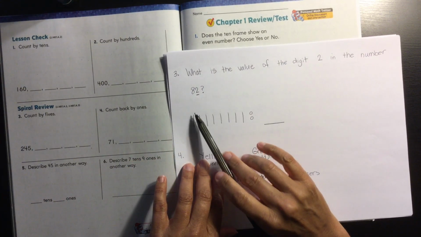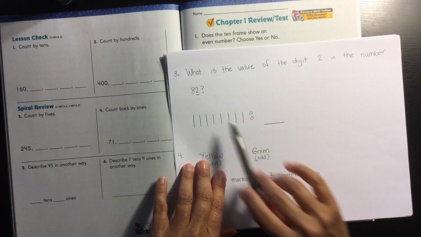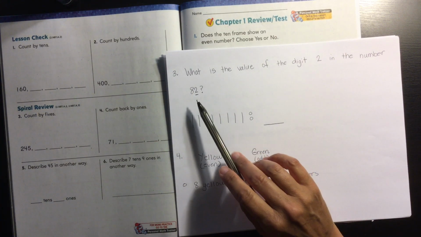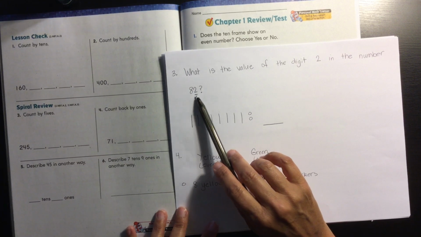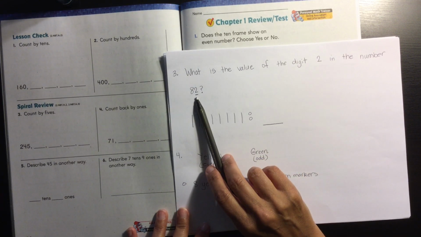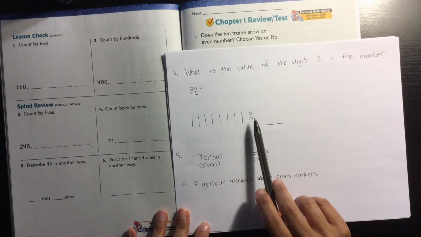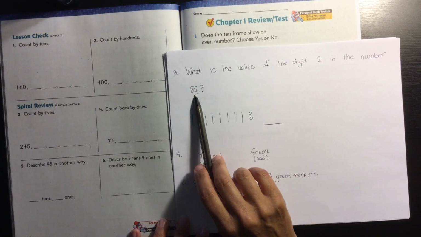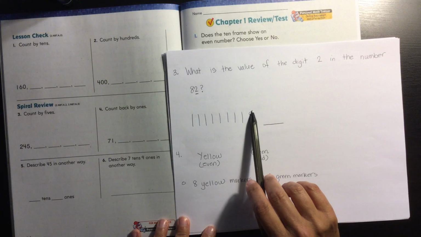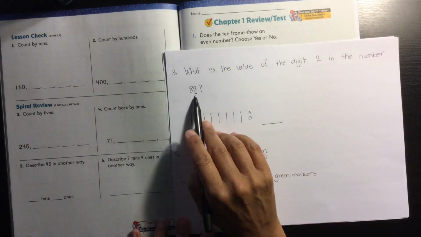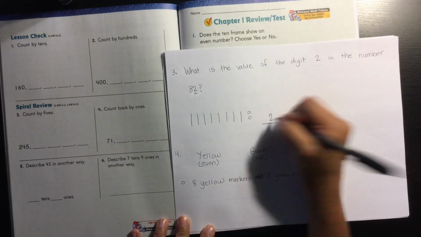So I drew a quick picture, 8 10s and 2 1s. So remember, when you find the value of a digit, you need to pay close attention to what place that digit is in. So we know that the 2 is in the 1's place. So in order to find out the value of the 2, we count the 1's by 1. So we have 1, 2. So the value of the 2 is actually 2.